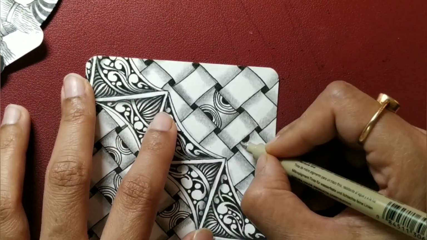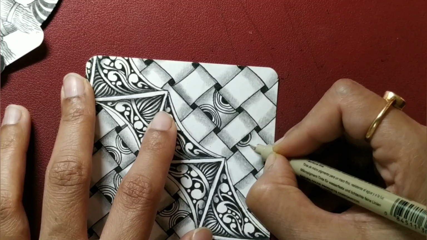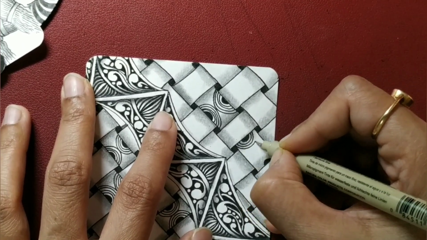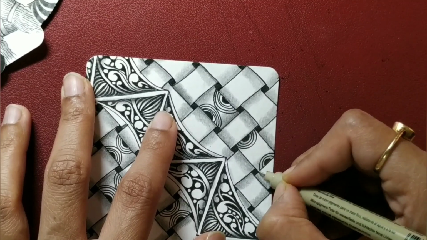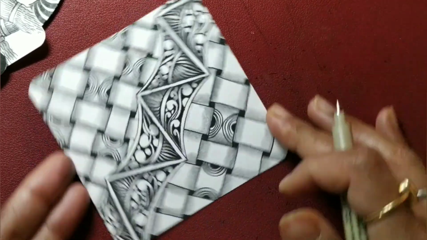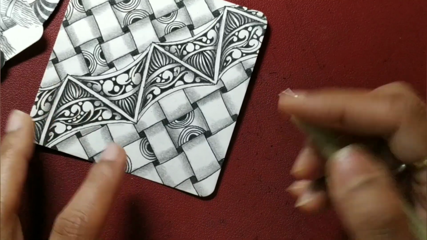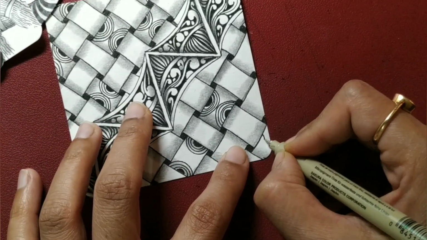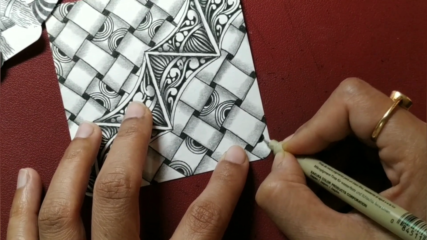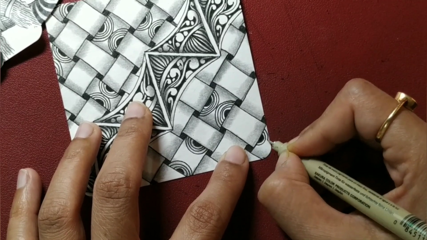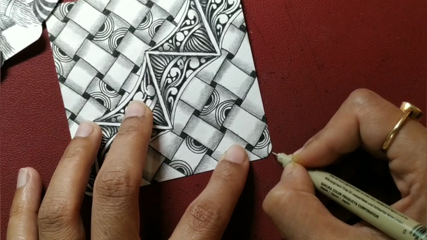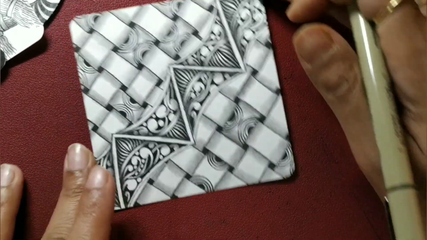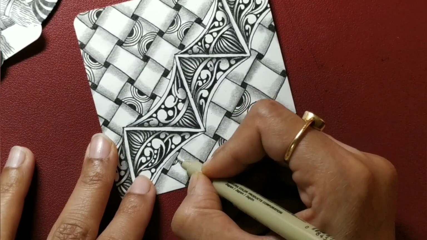So you can add any pattern of your choice. If you want to build that connection, you can have mukas moving around here and there. Even that can be done. Some of the mukas coming out of your tangle and just hanging in here and there, right? So that's also an option. Right, probably one here.